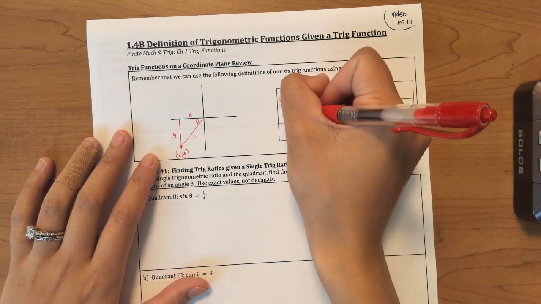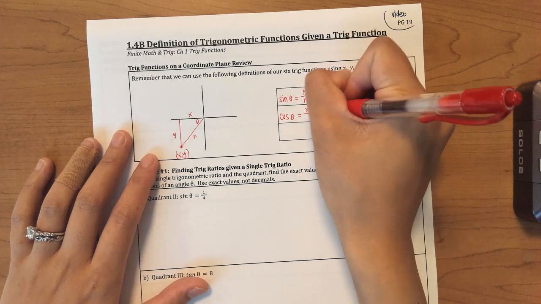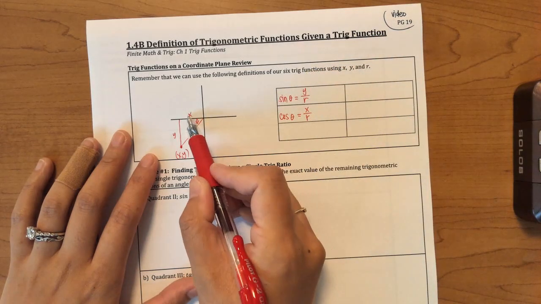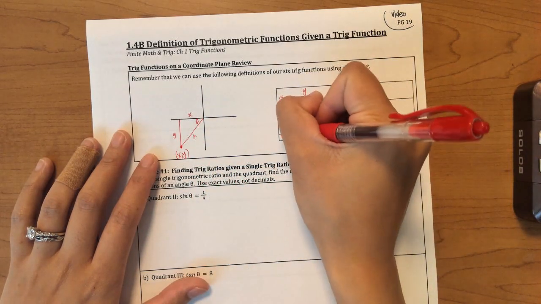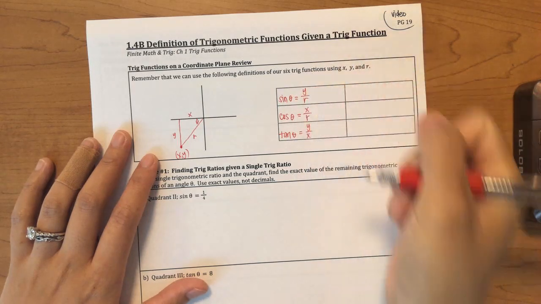Then cosine theta is x over r, right? So adjacent over hypotenuse, and tangent theta is y over x.